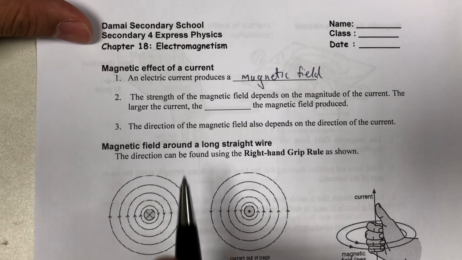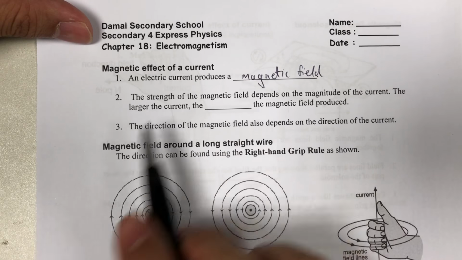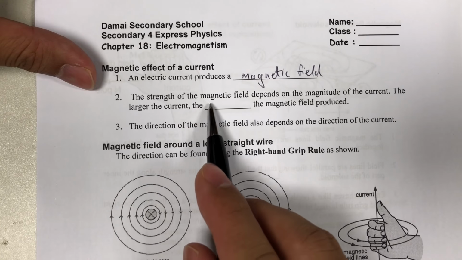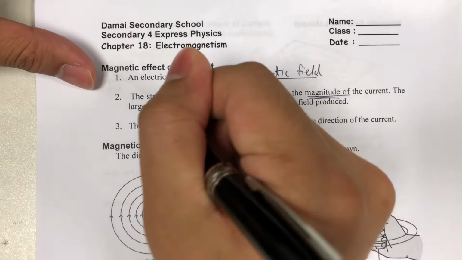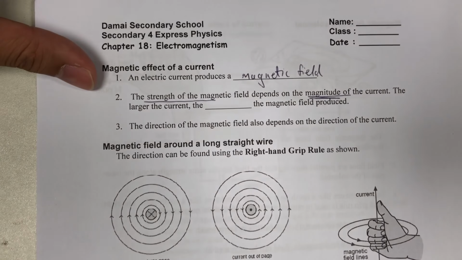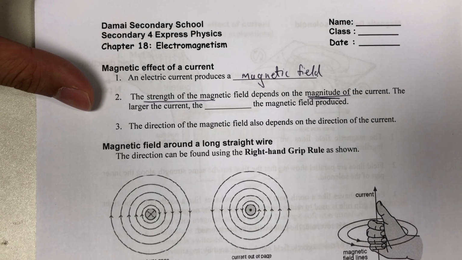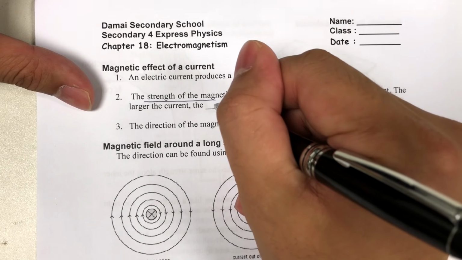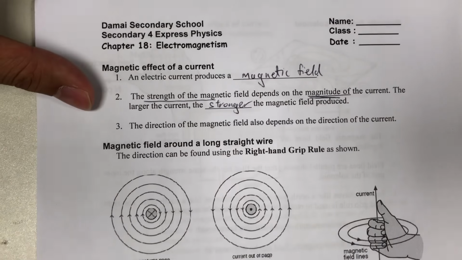First off, you need to know that an electric current produces a magnetic field. The strength of this magnetic field is very dependent on the magnitude of the current, so it is almost directly proportional. The larger the current, the stronger the magnetic field is going to be.